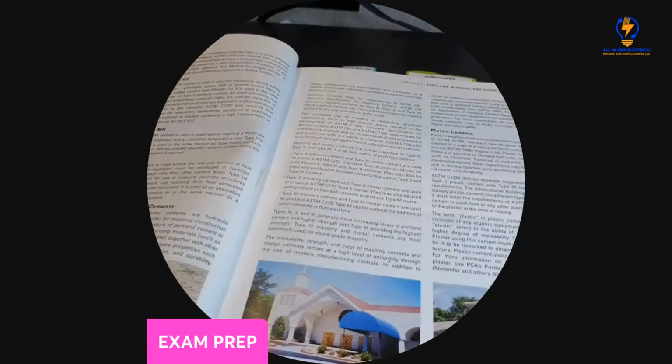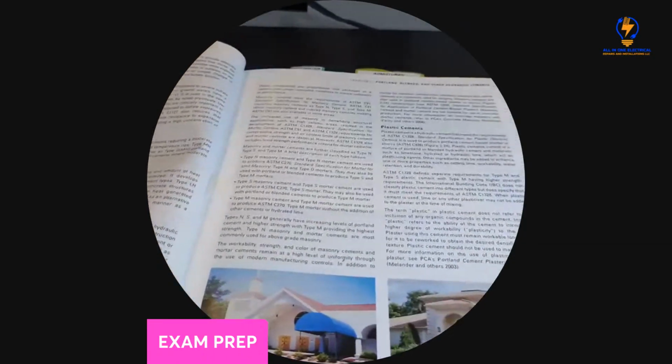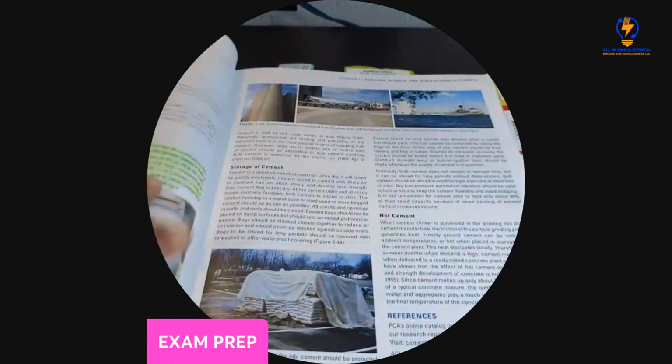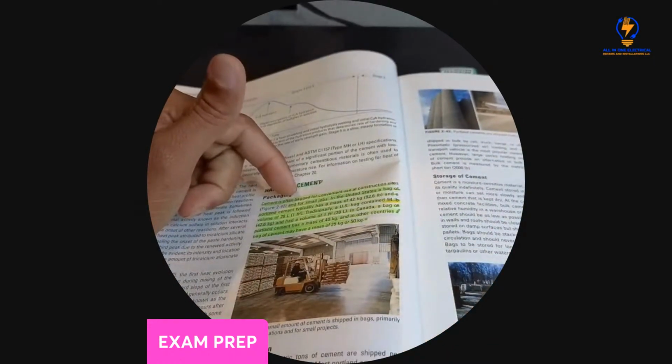Let me move it a little bit because I'm way too much to the edge. And we keep going. Next tab is, let me see. Here we go. Handling and packing. This is handling and packing, page 52. And I want you to highlight this very important thing about this paragraph.